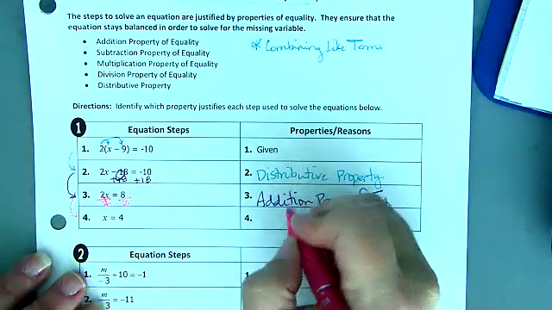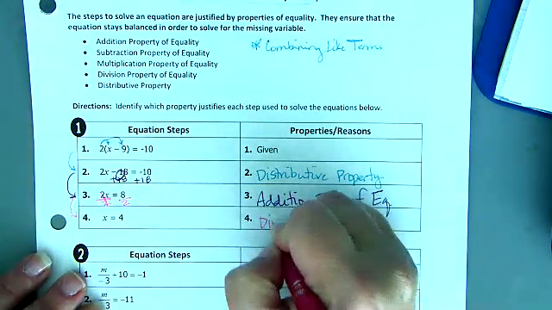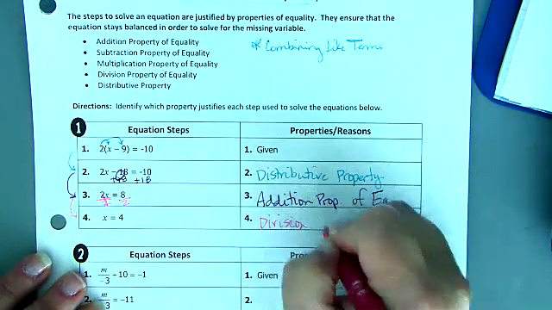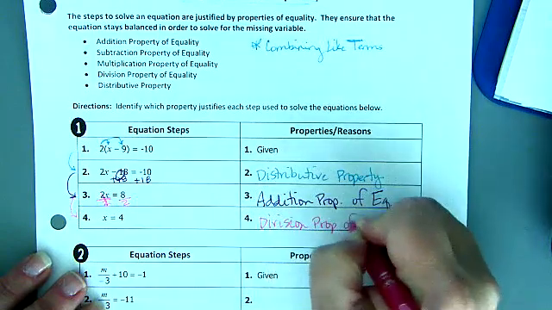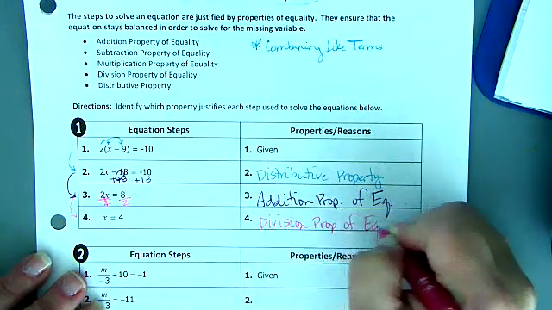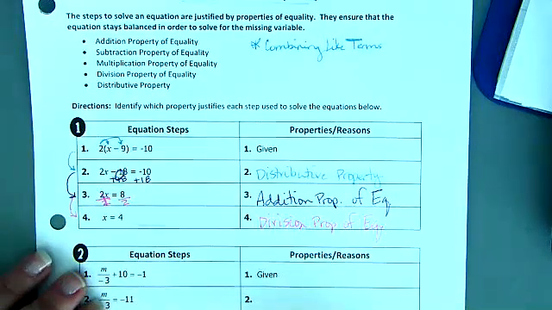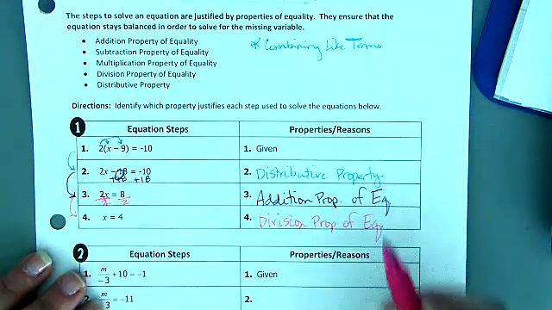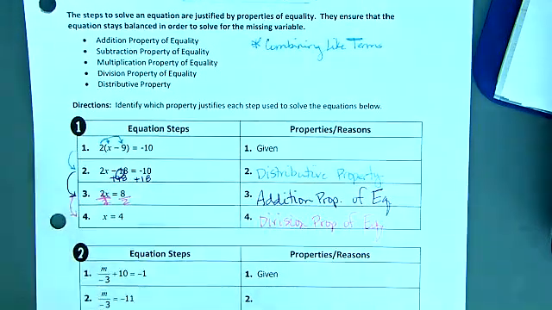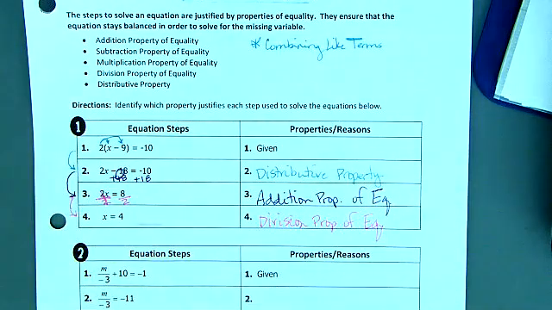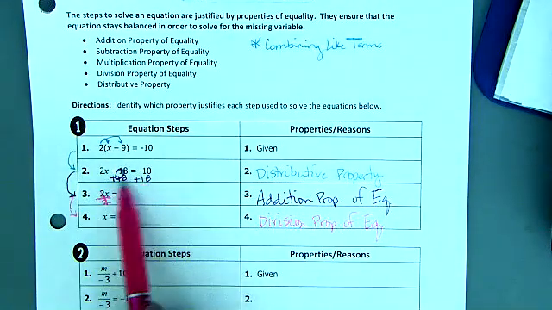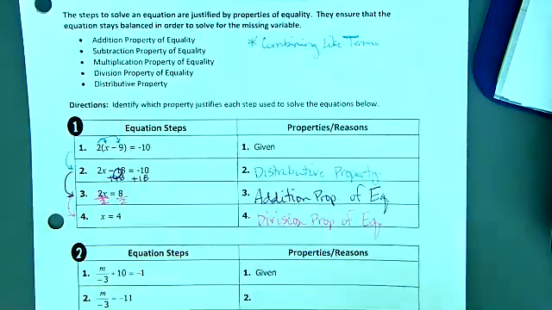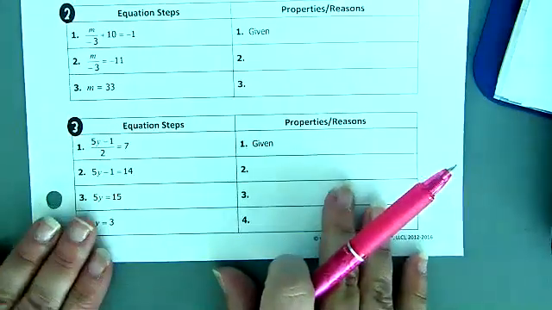So this is going to be the division property of equality. Ooh, that pink, they're going to finally show up. Hopefully it shows up a little bit better. It looks a little off from mine. Okay, so that's all that you have to do. You're just stating what property you're using and then showing your steps of how you're going from one step to another. All right, let's jump down to number 3.